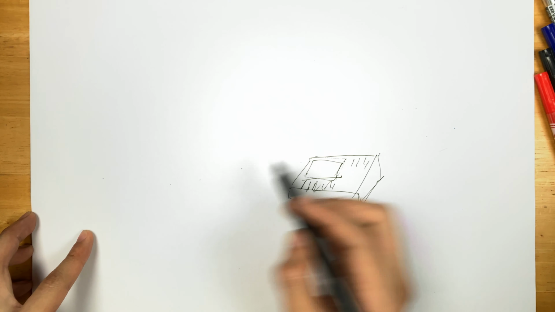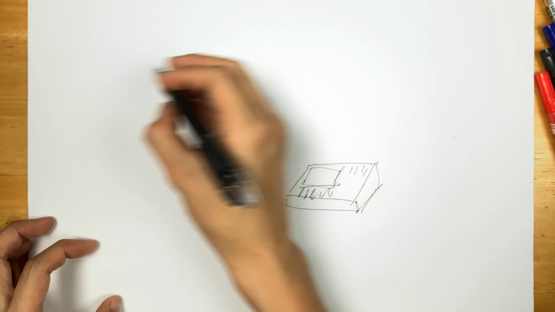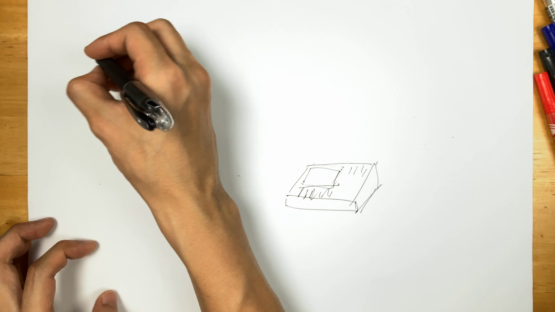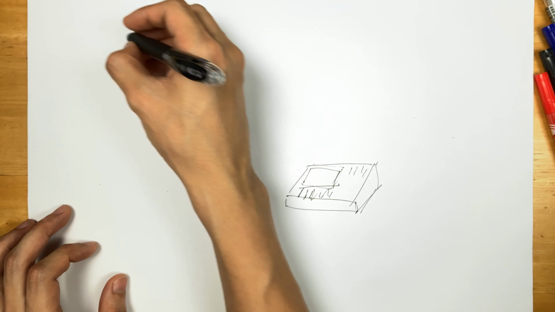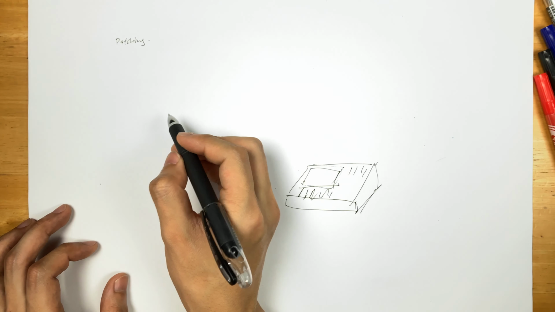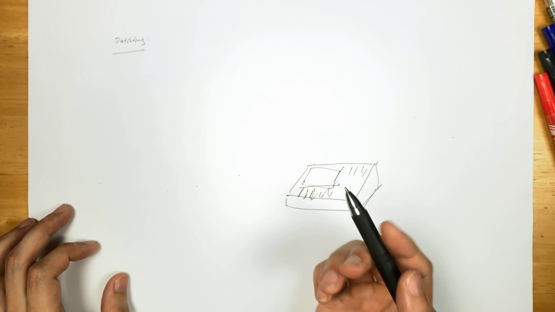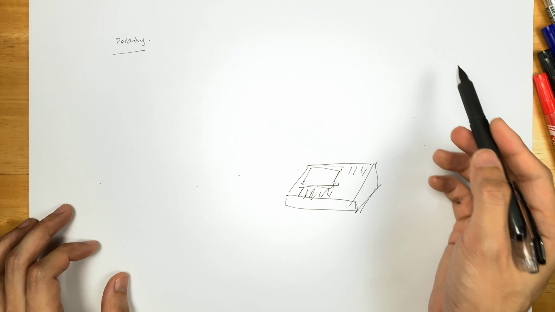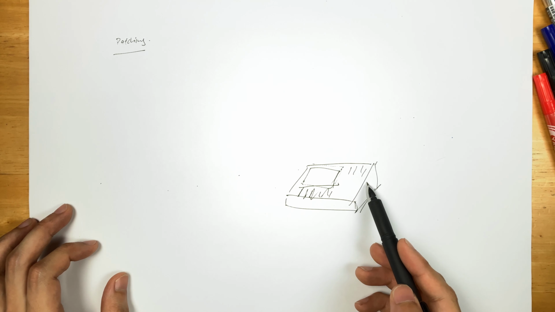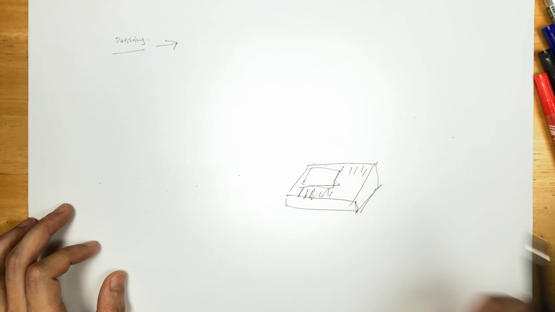So let's take a step back, and I'm going to start with how it usually works. First up, we have what we call patching, and patching is how we bring the lights in and then connect them to the board. That's a simple way of describing it.